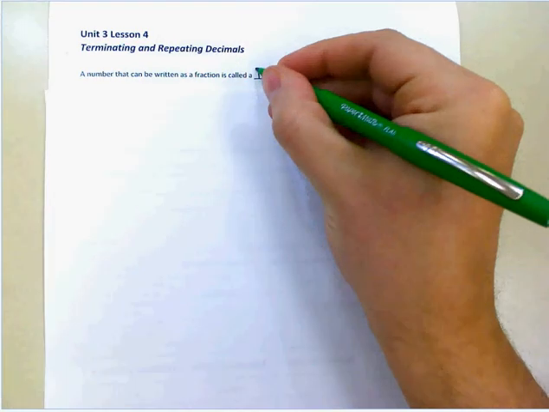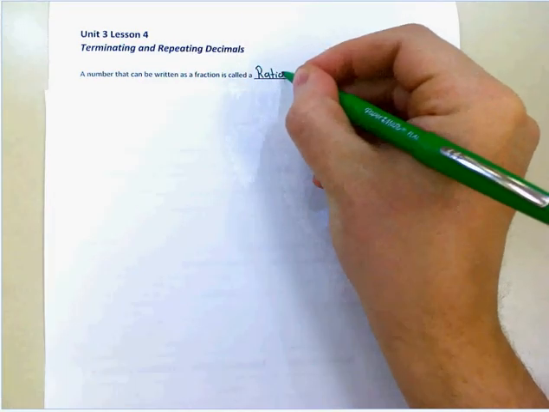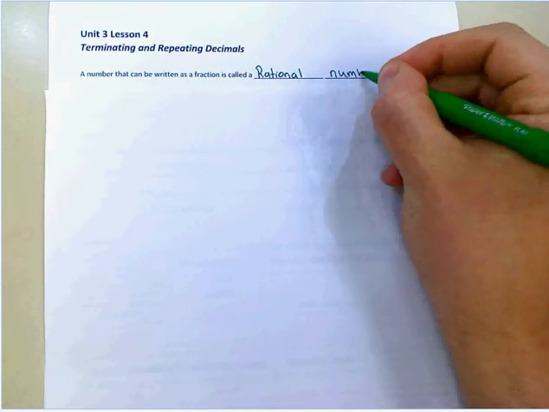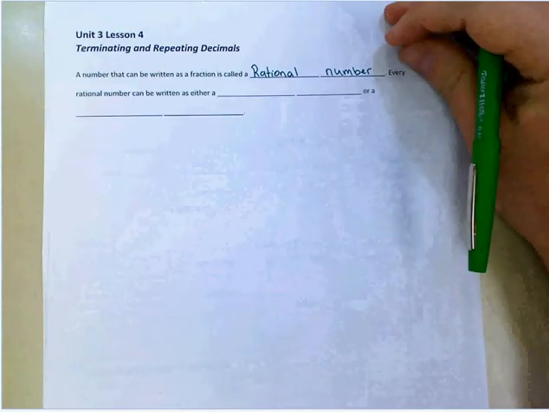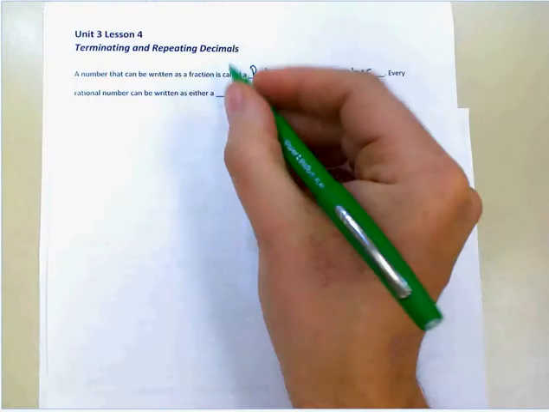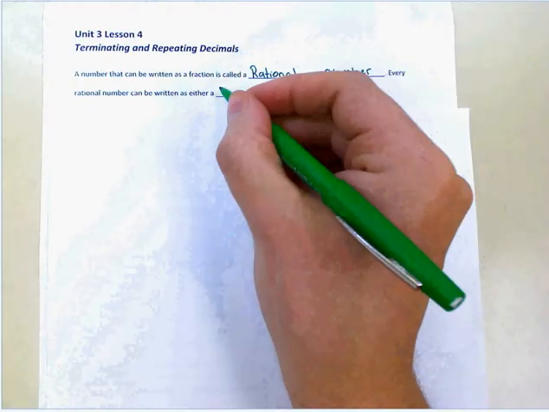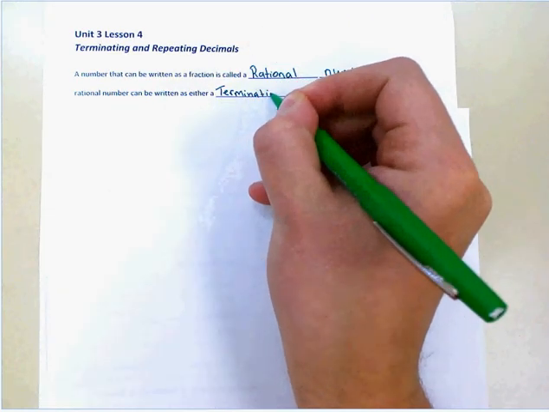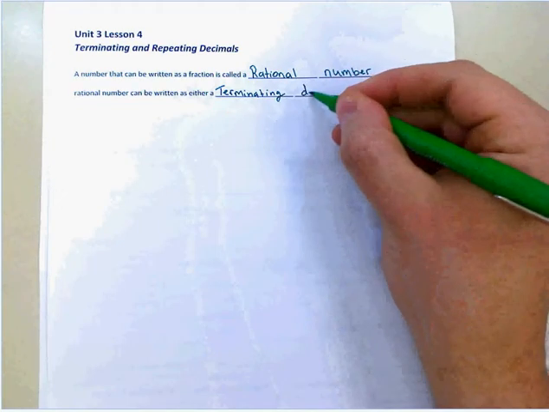And ladies and gentlemen, Unit 3, Lesson 4, Terminating and Repeating Decimals. A number that can be written as a fraction is called a rational number. Every rational number can be written either as a terminating decimal or as a repeating decimal.